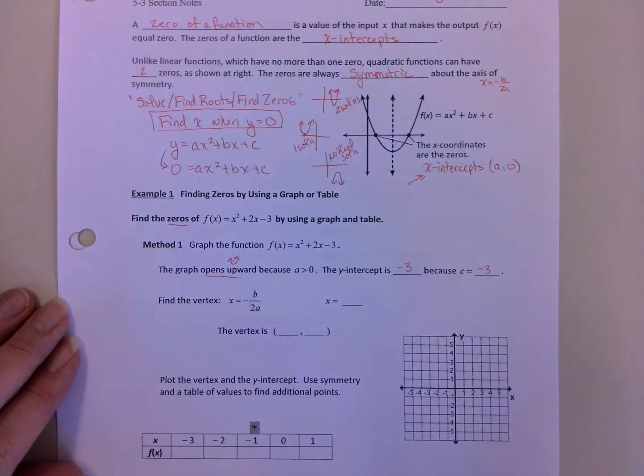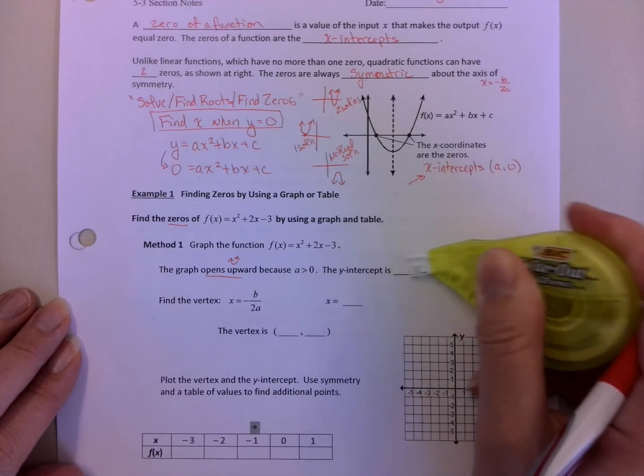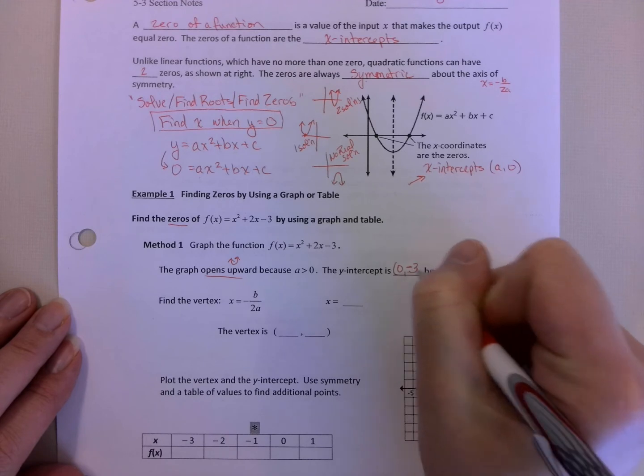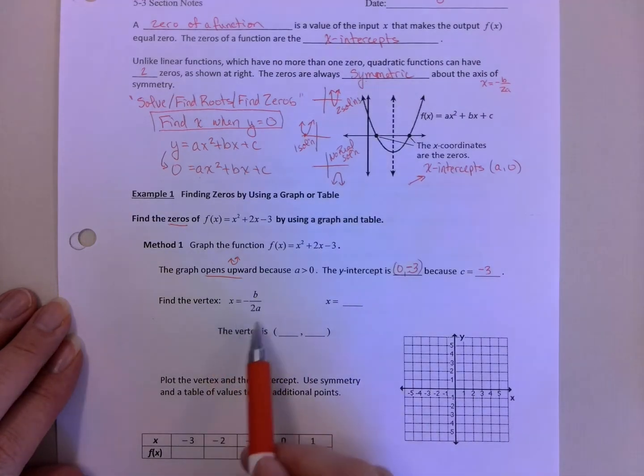And actually, I would like to not write just negative 3. Let's go ahead and put that as an ordered pair: 0, negative 3. Remember, our y-intercept is an extra point. The x-intercept helps solve it. The formula for the vertex is x equals negative b over 2a.